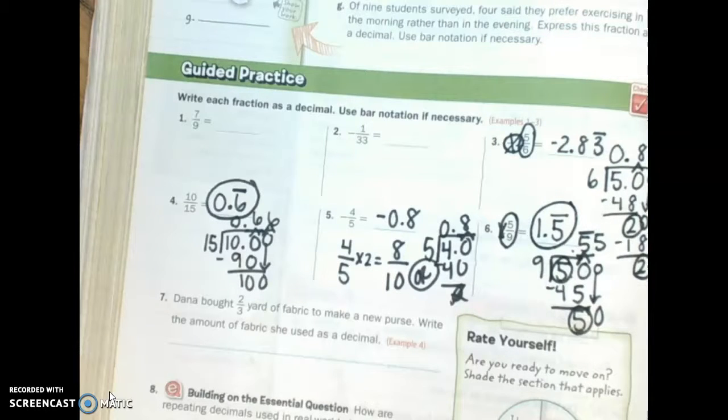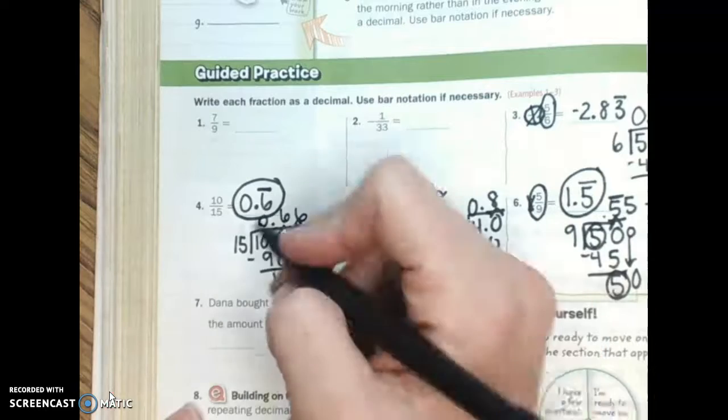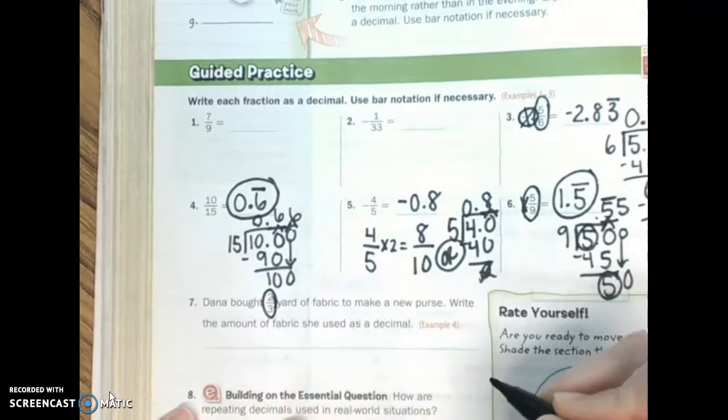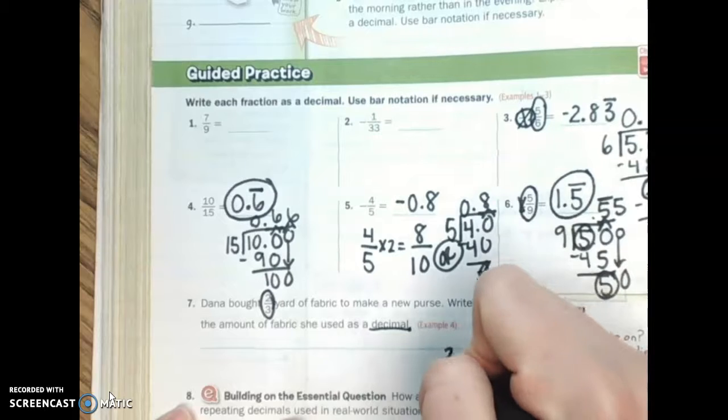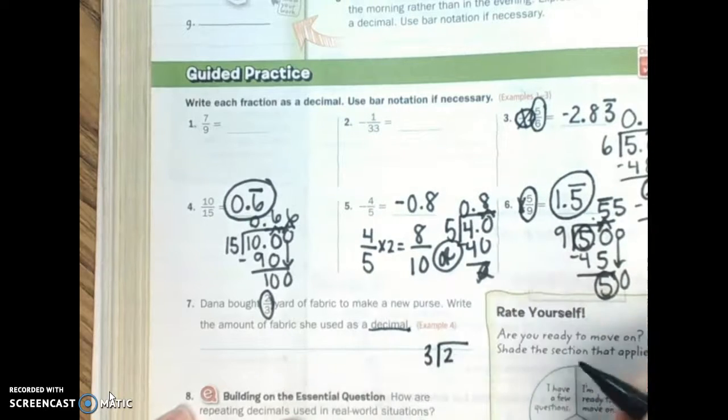And then the last one on this page, Dana bought 2/3 yards of fabric to make a new purse. Write the amount of fabric she used as a decimal. Some of you may have 2/3 memorized. That's 0.6 repeating. So if you already have it memorized, you don't have to do the work on this one. If you don't, we're going to take 2/3 and it asks us to turn it into a decimal. So 2 divided by 3.